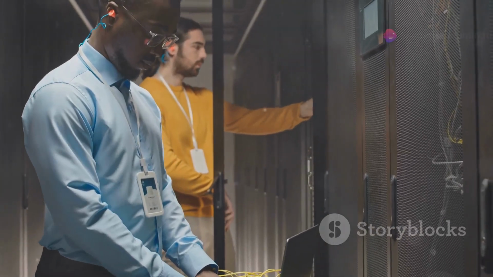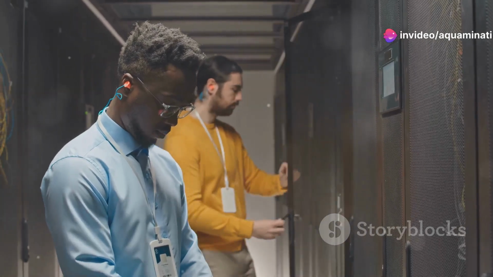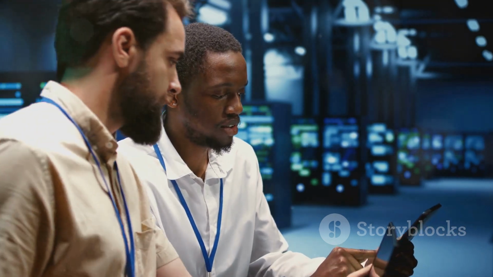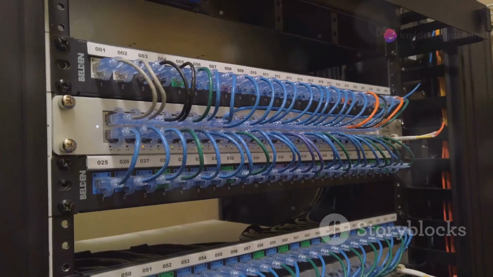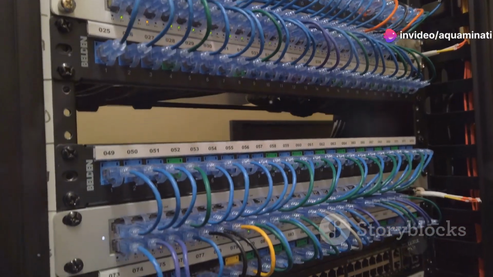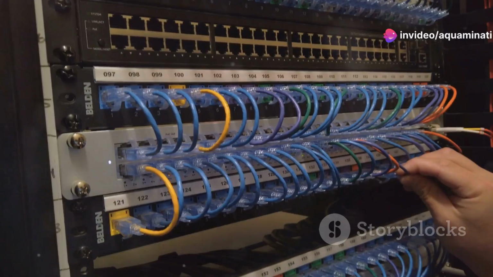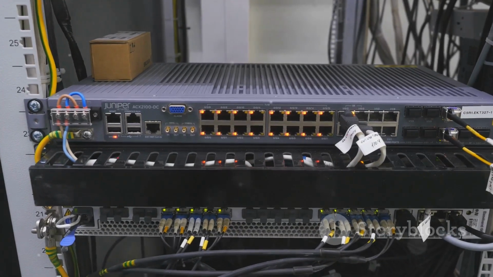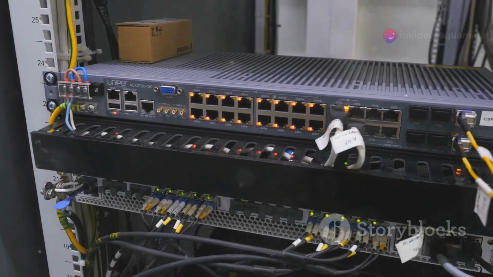Business drivers. A secure and reliable LAN is crucial for internal communication and data exchange. It supports business operations, enhances productivity, and ensures that sensitive information is protected from unauthorized access. Key elements. Switches use VLANs, or virtual local area networks, to segment network traffic and enhance security. VLANs help in isolating different departments or user groups, reducing the risk of internal threats.